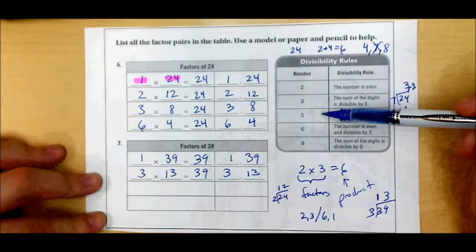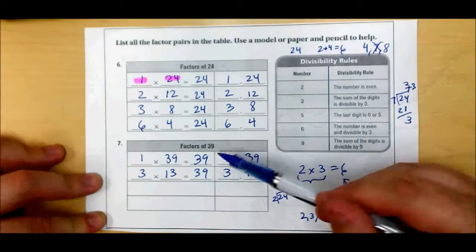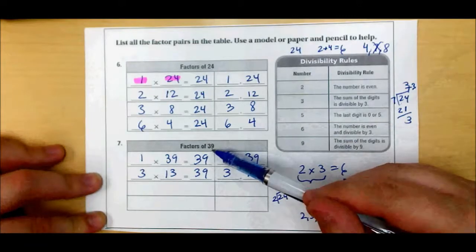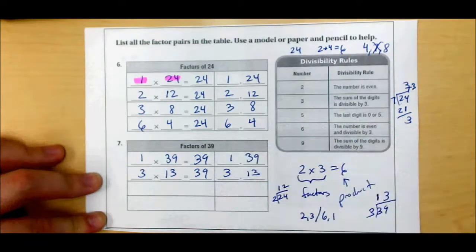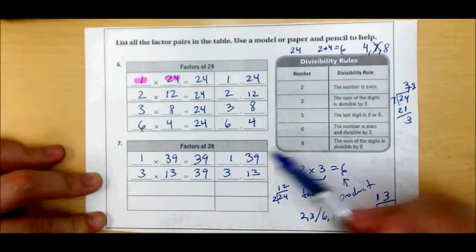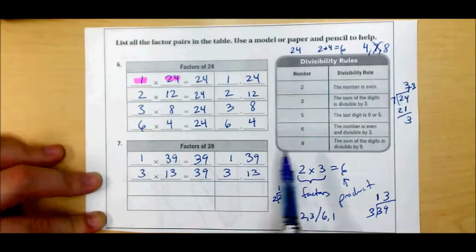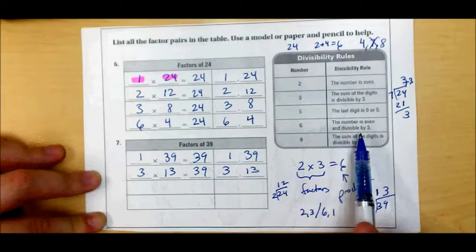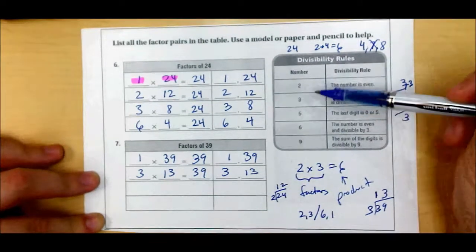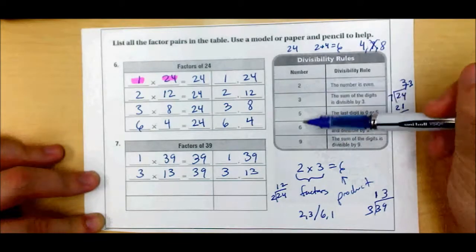Now, 39 is not divisible by 5 because it does not end in 0 or 5. It is not divisible by 6 because it is not divisible by both 2 and 3. It's only divisible by 3, but it is not divisible by 2. Therefore, it's not divisible by 6. It has to be divisible by both of these to be divisible by 6 because 2 times 3 is 6.